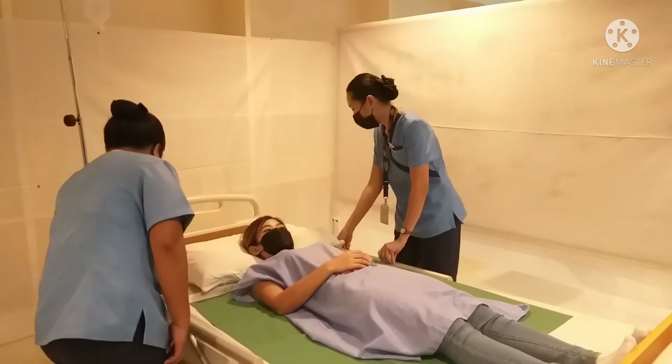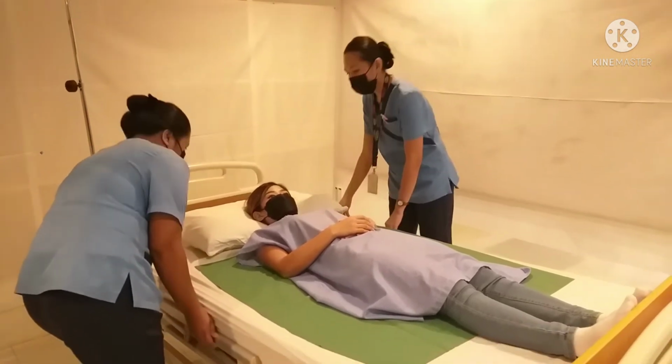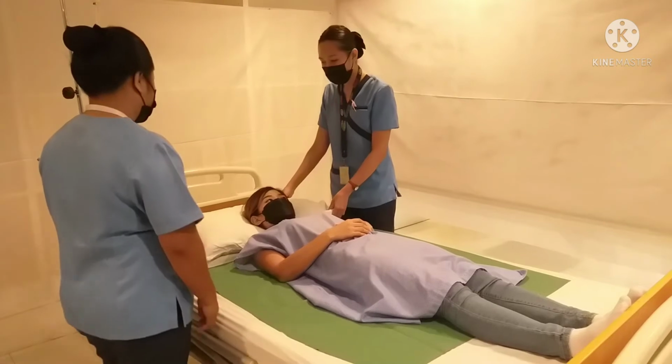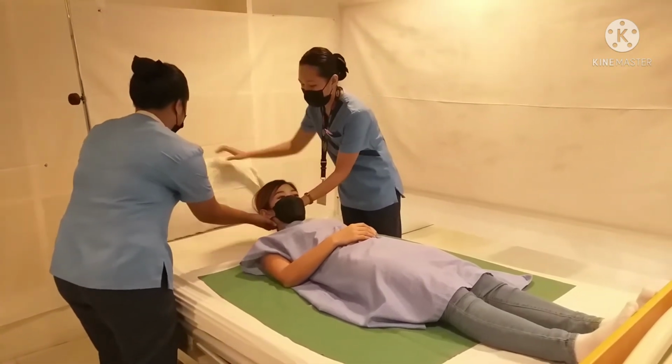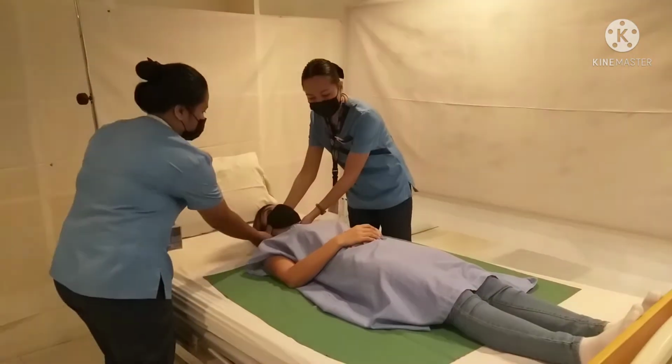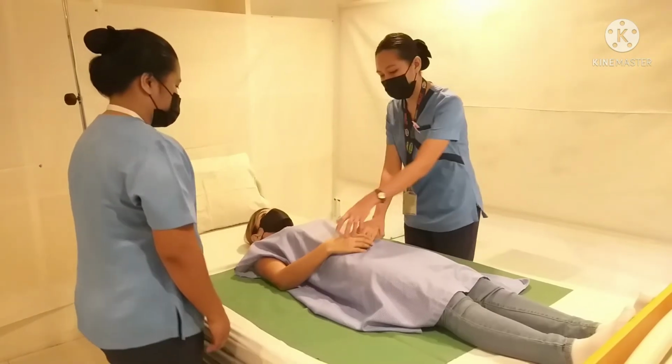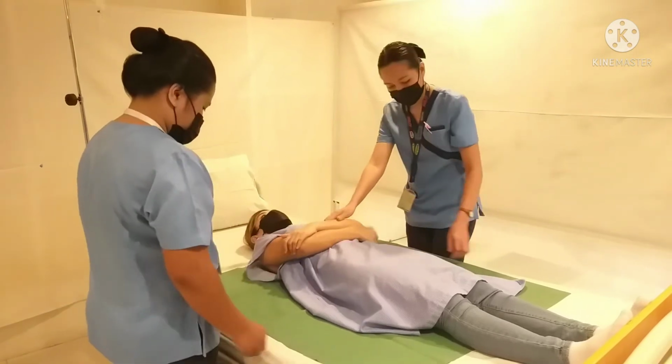Up in the bed with 2 persons. 2 carers will stand on each side of the bed, then side rails down. Remove the pillow. While patient's arm is placed across her chest.